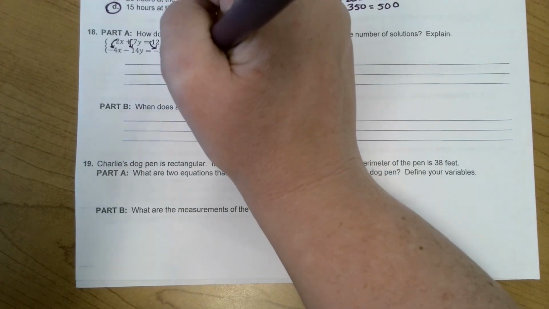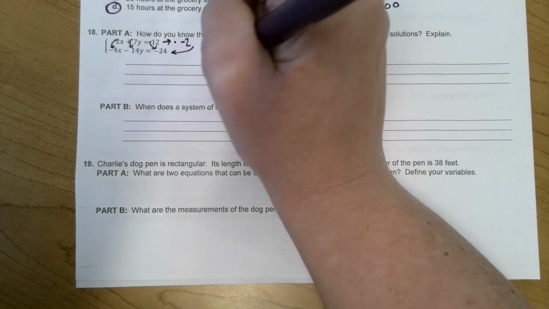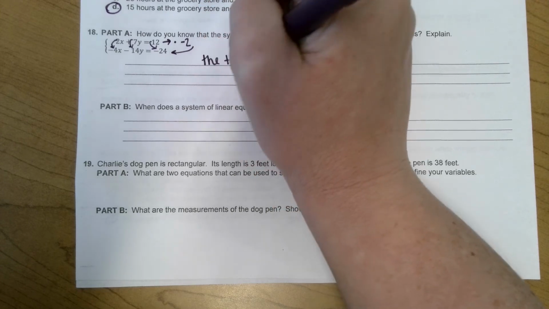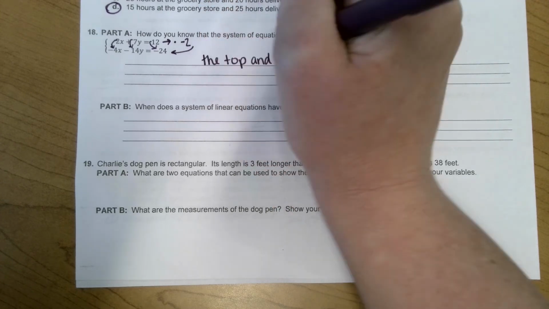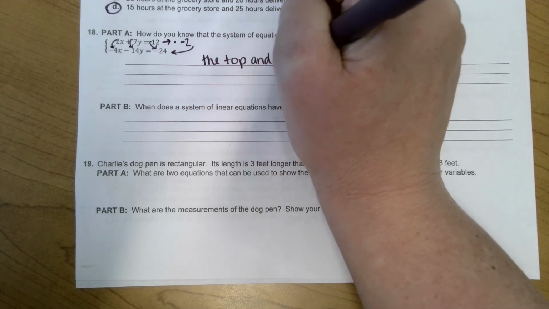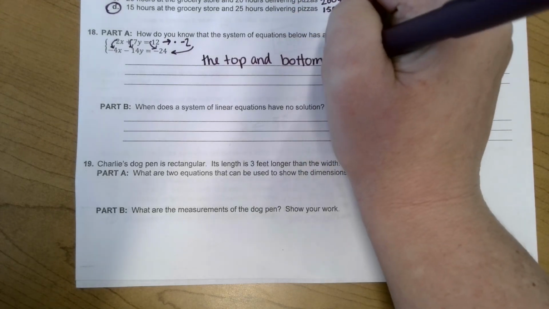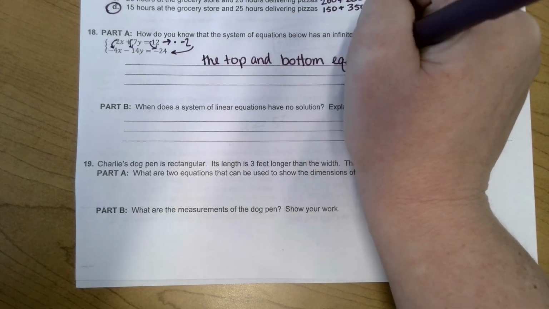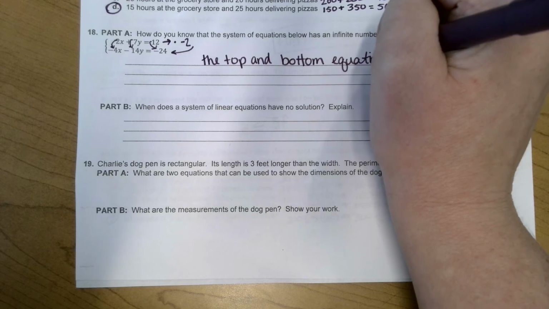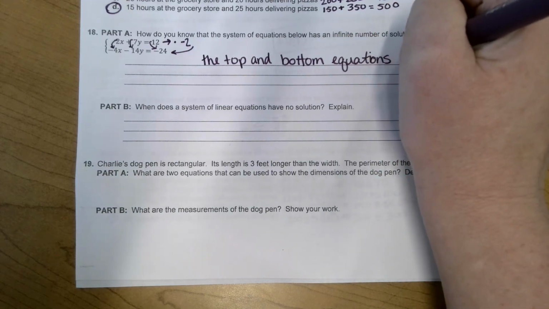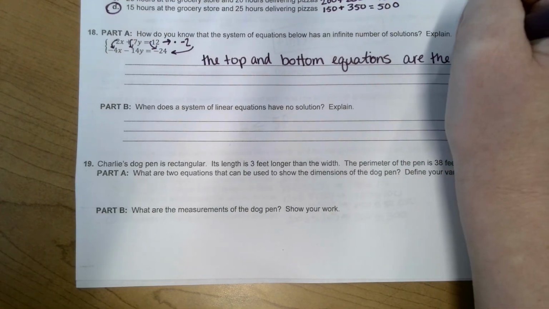Okay, so these are two of the same equation. So the top and bottom equations are the same.